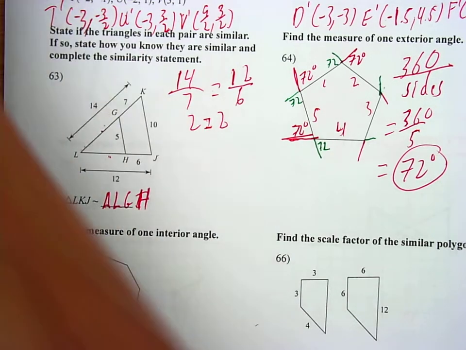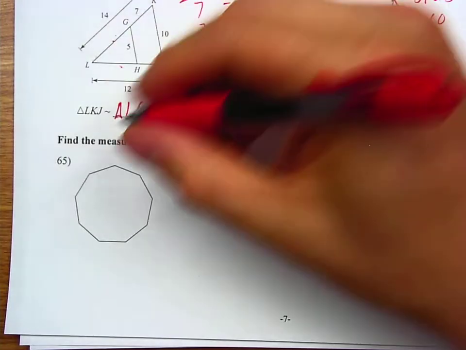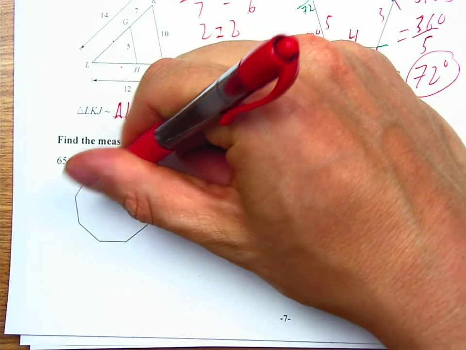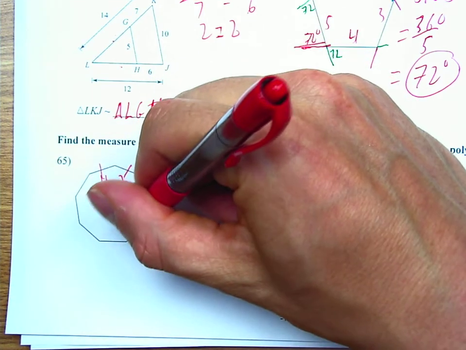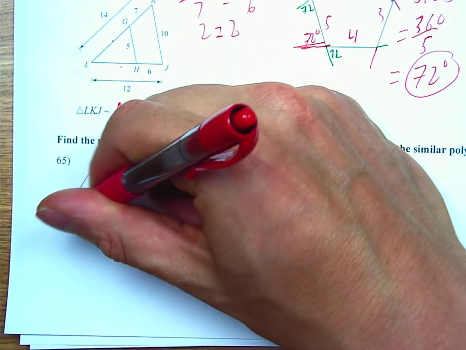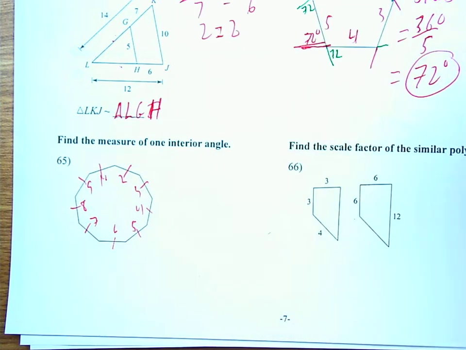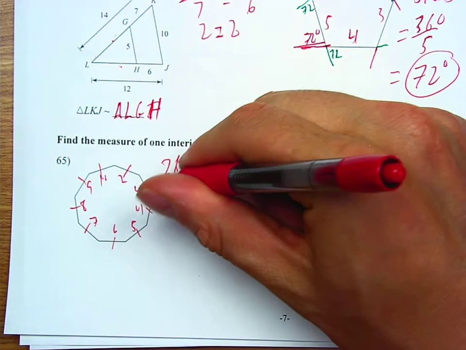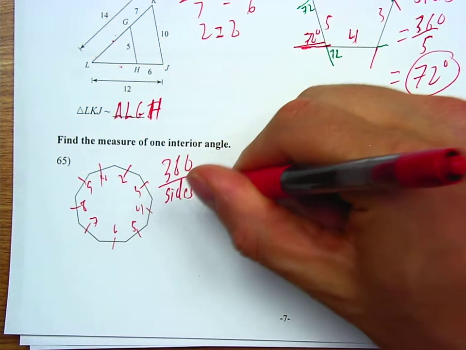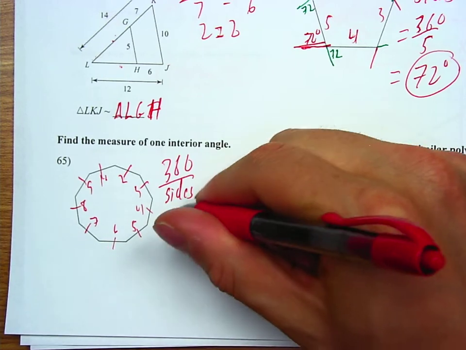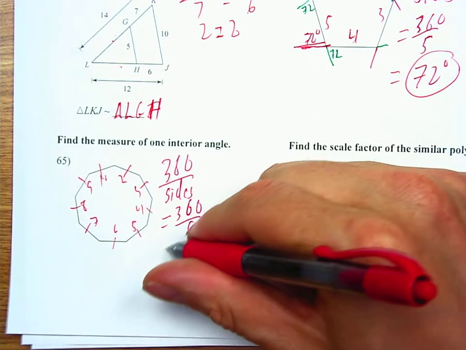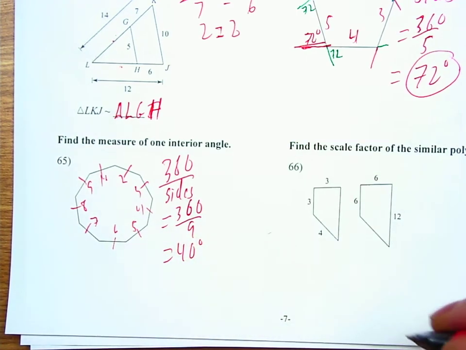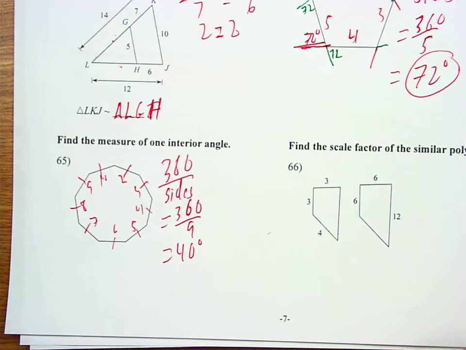Anyways, interior angles. I like to do the supplement of the exterior angle. So again, I like to count the number of sides. 1, 2, 3, 4, 5, 6, 7, 8, 9. So I like to do 360 divided by sides, which in this case is 360 divided by 9, which is 40.